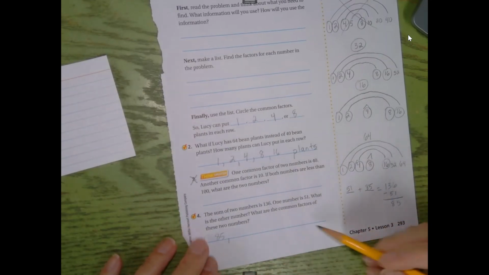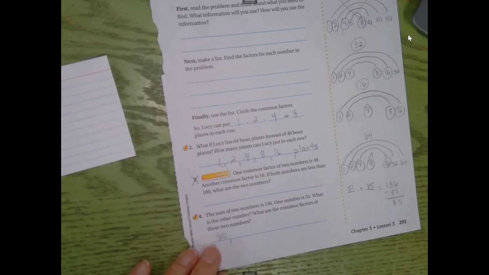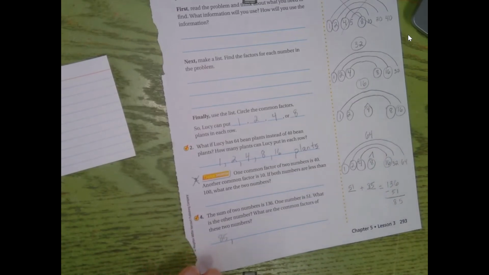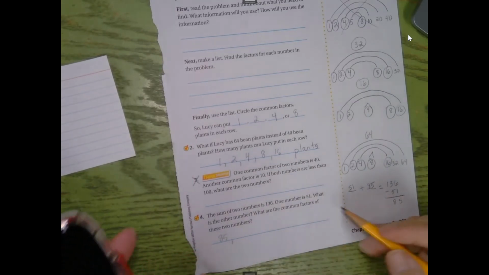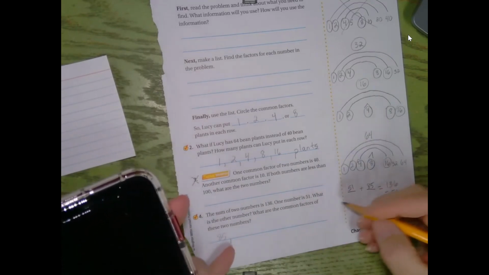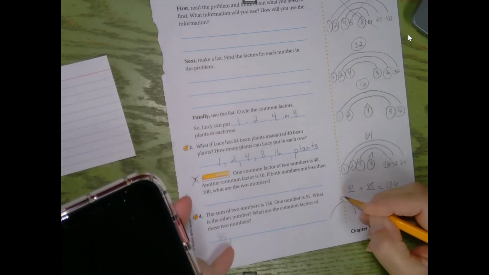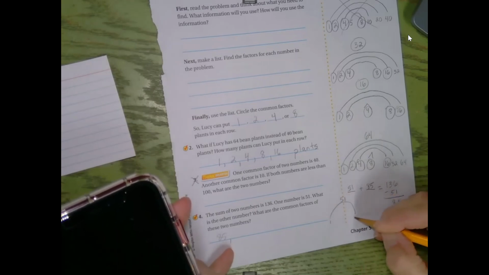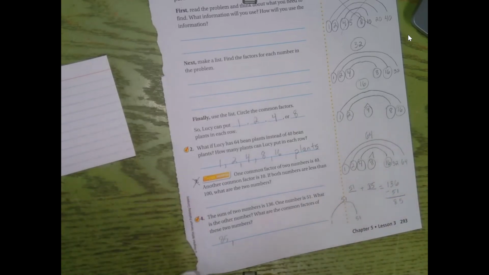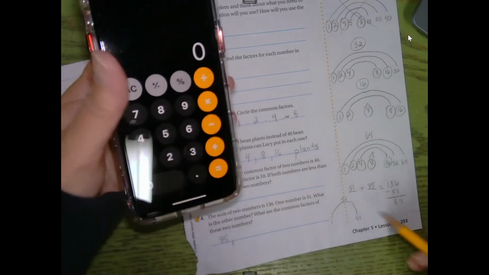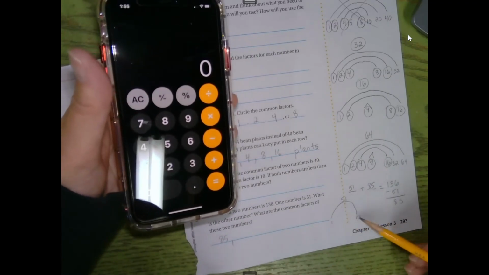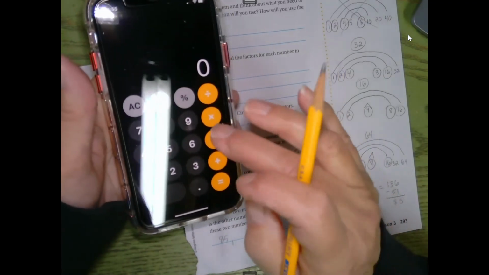And they want to know what are the common factors of these two numbers. I may actually have to get out my calculator on my phone here. So we're going to do a factor rainbow of 51. I know I can do 1 and 51. So on this one, I'll let you use your calculator. If you have one on your iPad or on your Chromebook or your phone, because Miss Pruitt's going to do this on her phone.